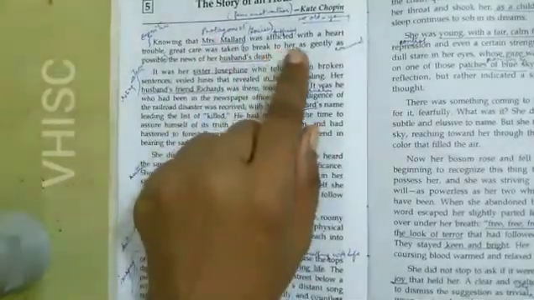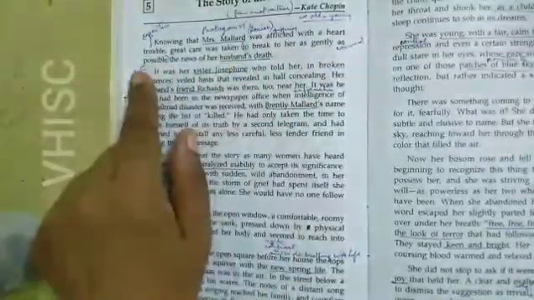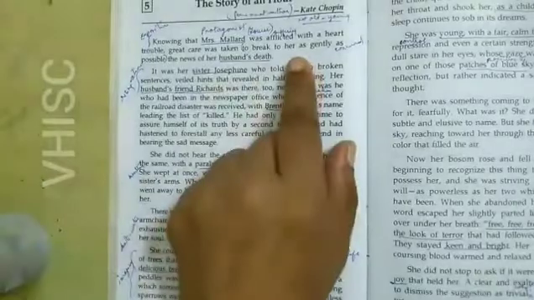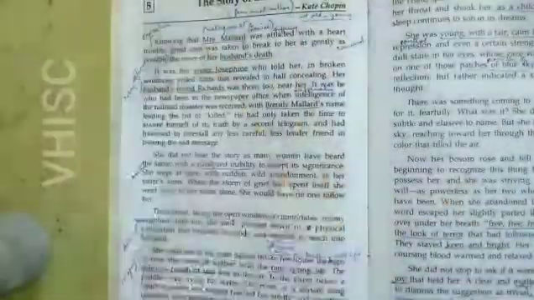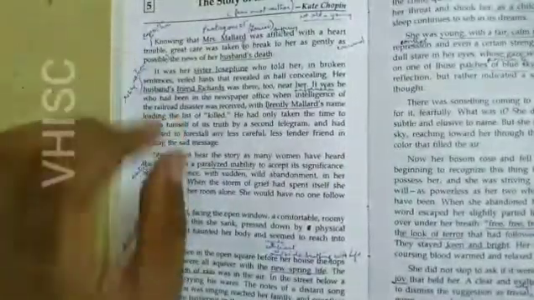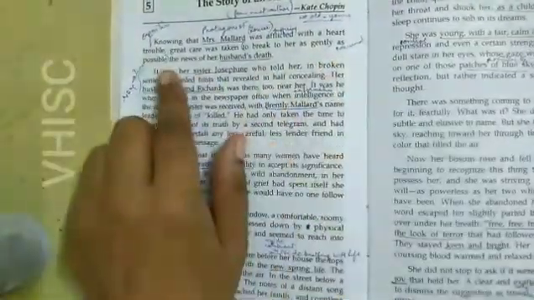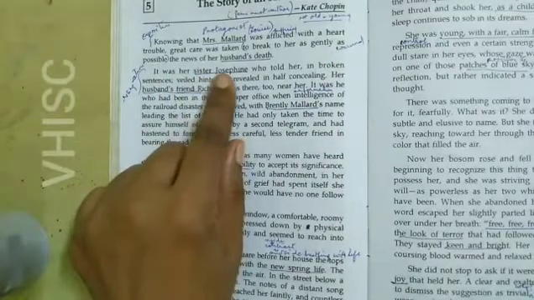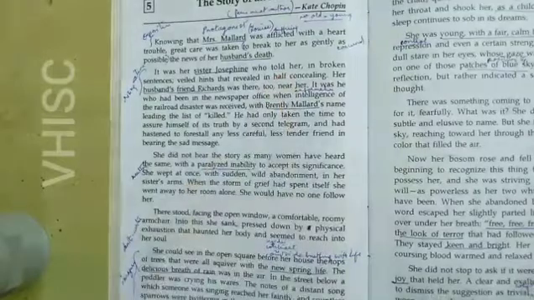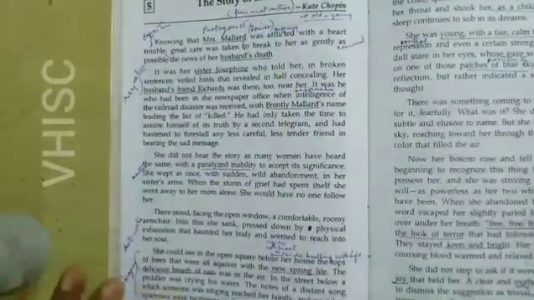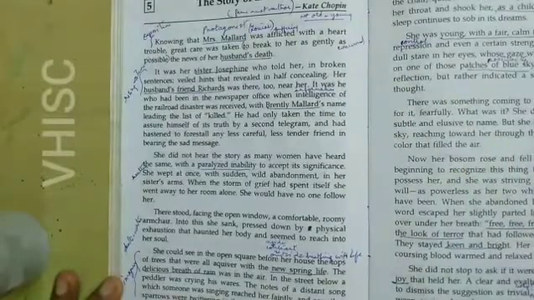Was afflicted with a heart trouble. That's an important point. She is afflicted with the heart trouble. Her heart trouble is the key point of this story. Great care was taken to break to her as gently as possible the news of her husband's death. So, something terrible has happened. Her husband has died.